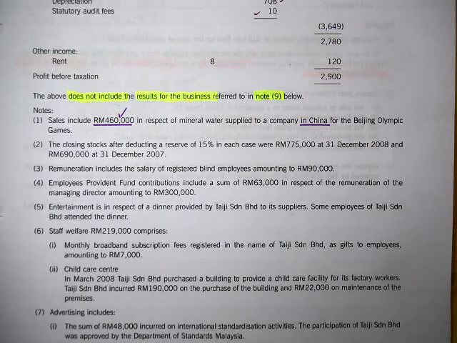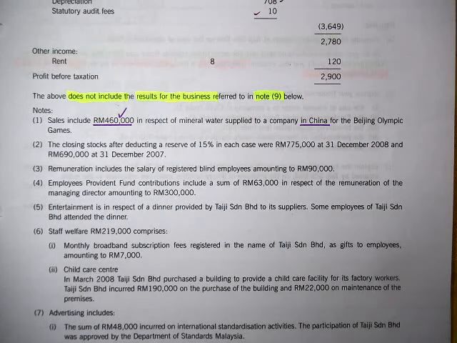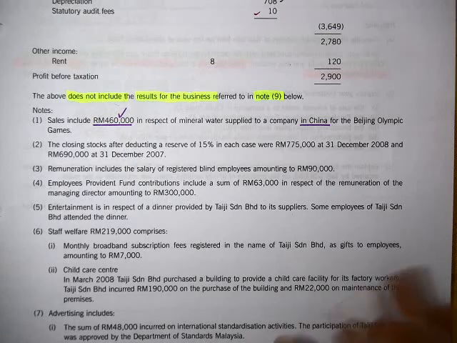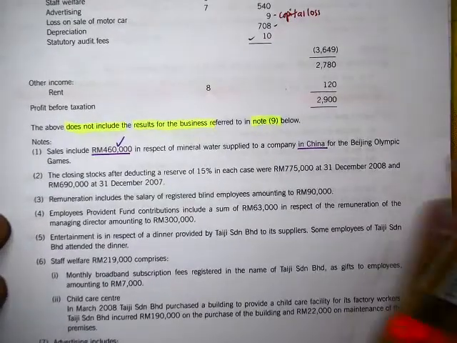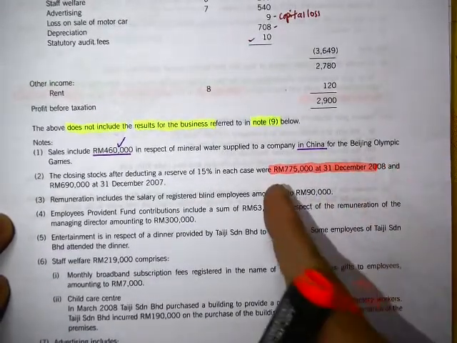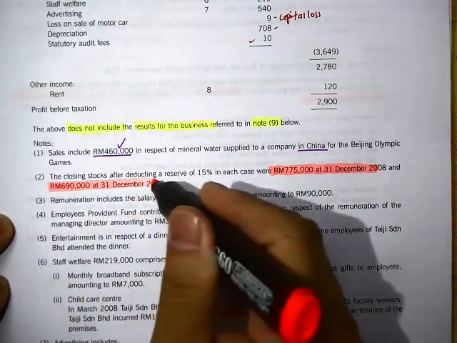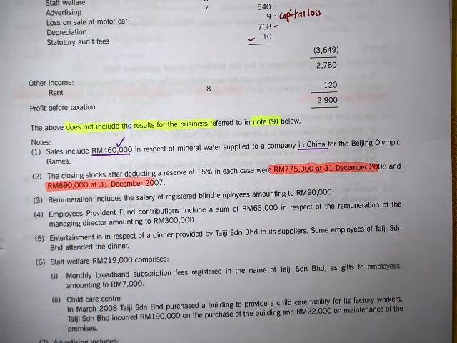Then note 2. Closing stocks after deducting a reserve of 15% in each case, where 775,000 is at 31st December 08 and 690,000 is at 31st December 07. What is today's year end? December 08, right? That means this is your closing stock, and this is your opening stock. They say the stock figure is after deducting a reserve.